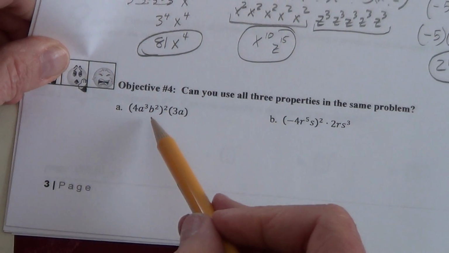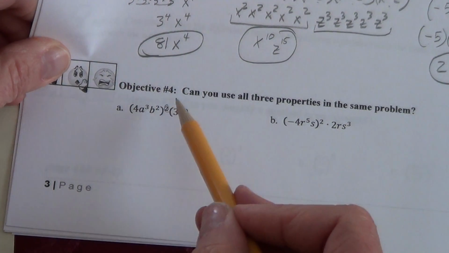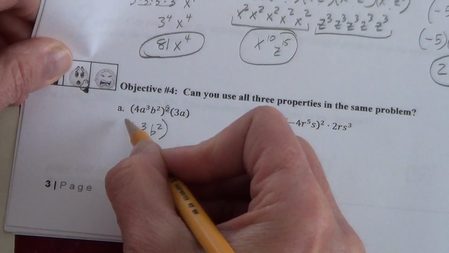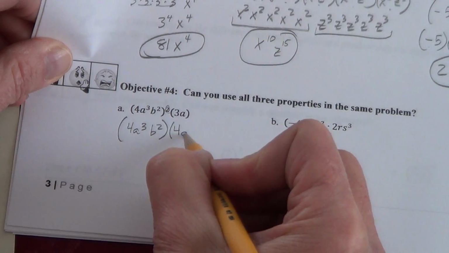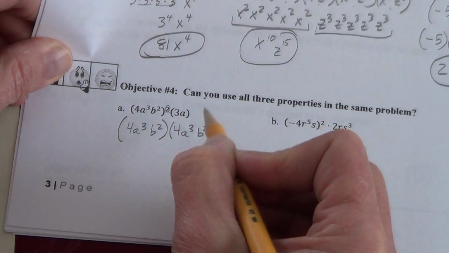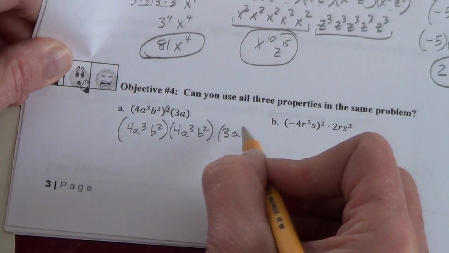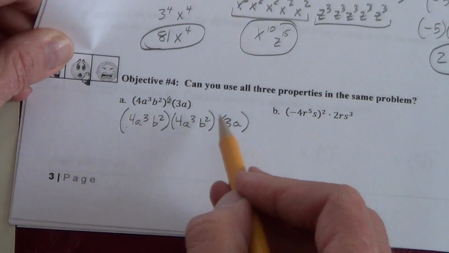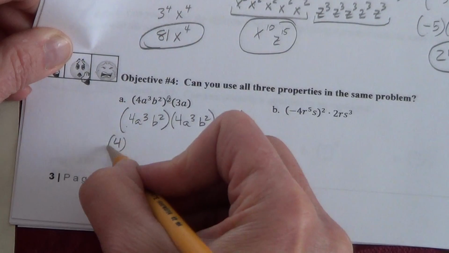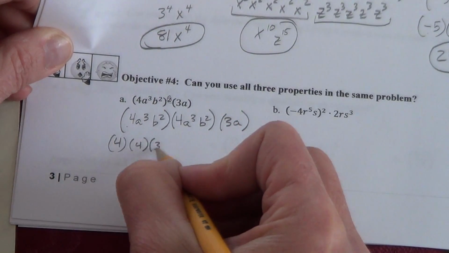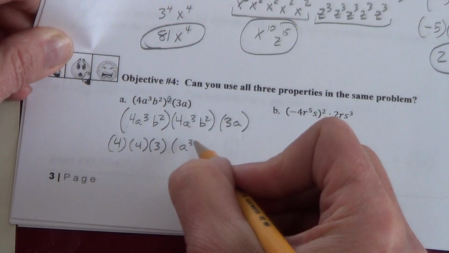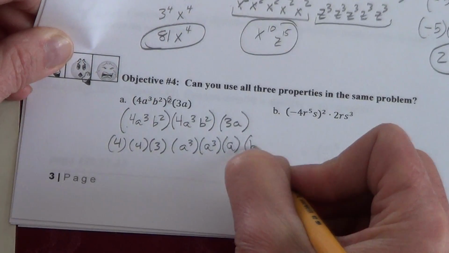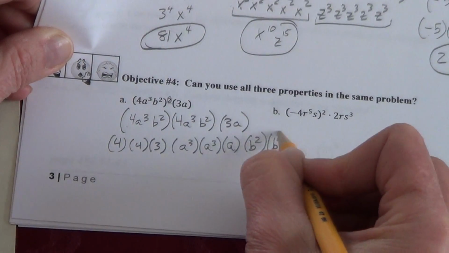Here, we can still expand when we have that squared. So we take 4a cubed b squared, multiply it again by itself, a cubed b squared, and then we take it times 3a. So in rewriting with commutative property, we put all the numbers to the front. That would be 4 times 4 times 3. Now we have a cubed times a cubed times a, and then we have b squared b squared. Yes, I want to see these expansions.